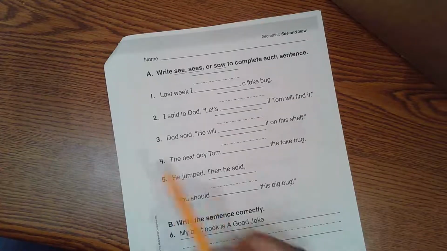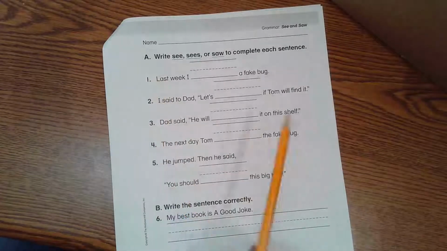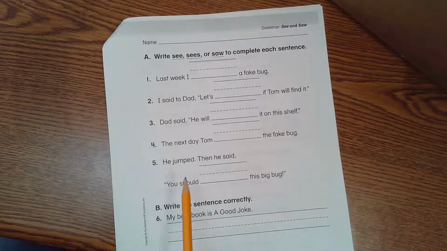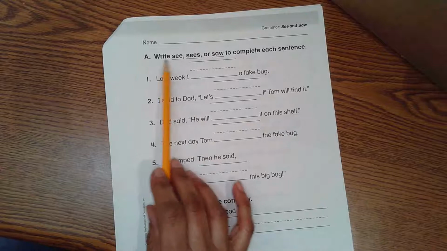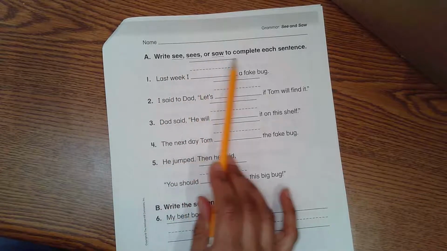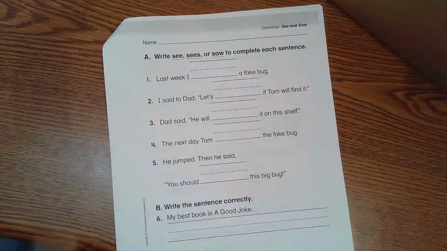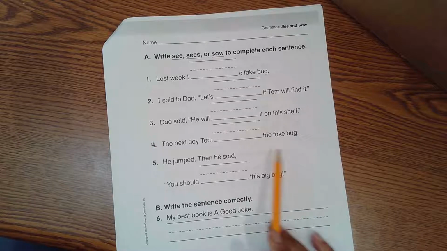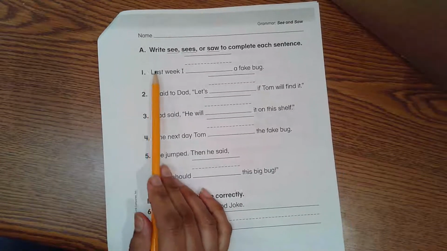Okay. We have 2 parts for this question. We have A and B. First one, write see, sees, or saw to complete each sentence. So we have 5 sentences and we need to write either see, sees, or saw. Okay, so that's the first part. Let's read and choose.